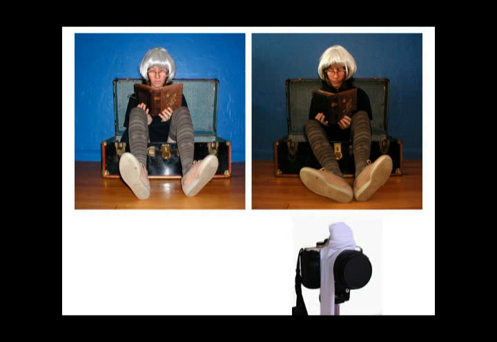You can soften the hard light of flash by covering the flash with a semi-transparent material. Here, the flash was used to take the picture on the left. For the photo on the right, the flash was wrapped in white tights, which diffused or softened the light to reduce the glare and strong reflections.